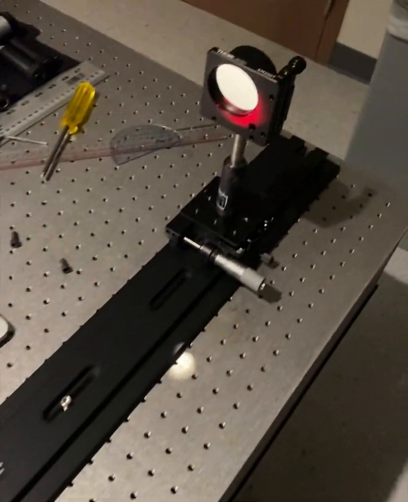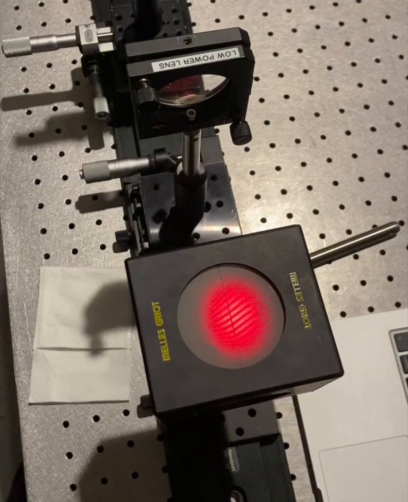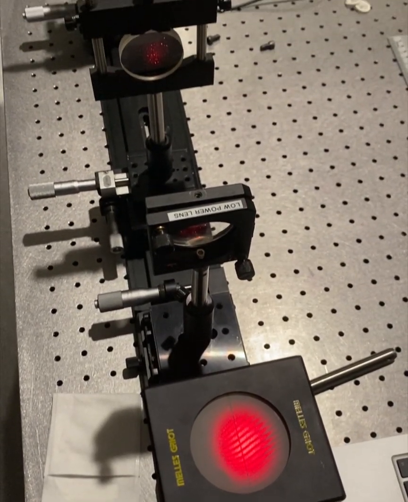The results of the other two optical elements require a little bit more calculation and will be done for the post-lab. This concludes the video for collimation and curvature testing.